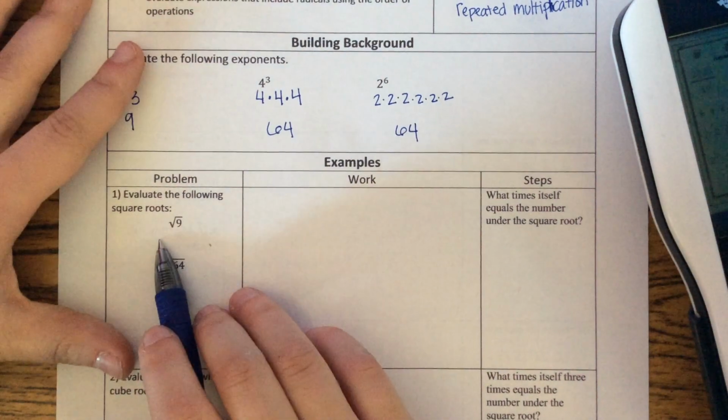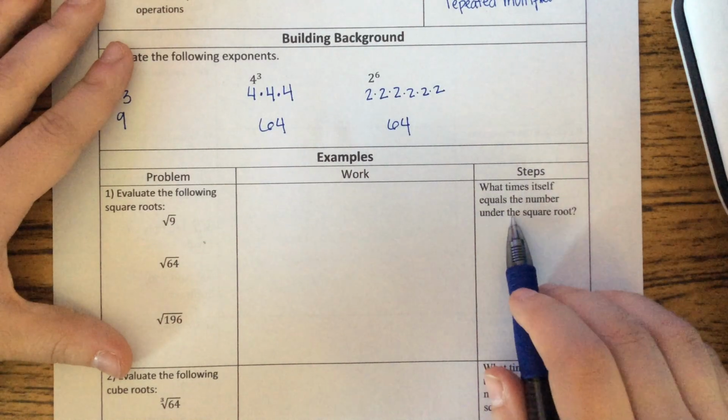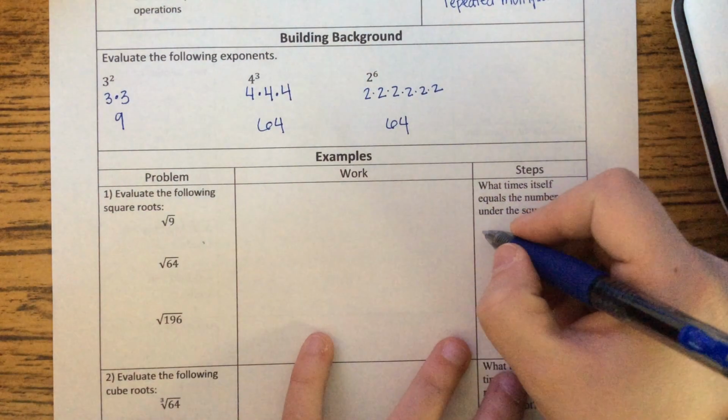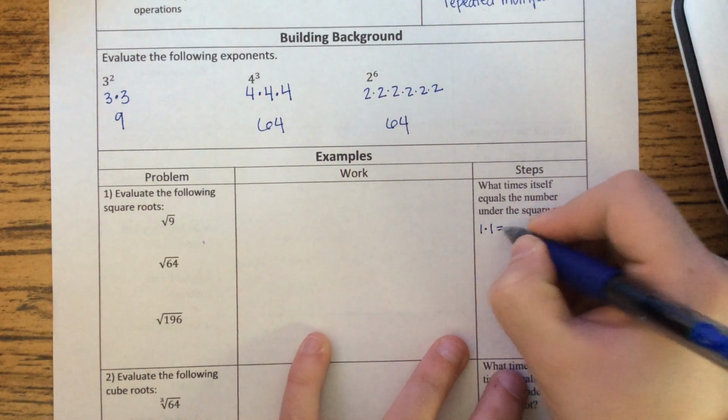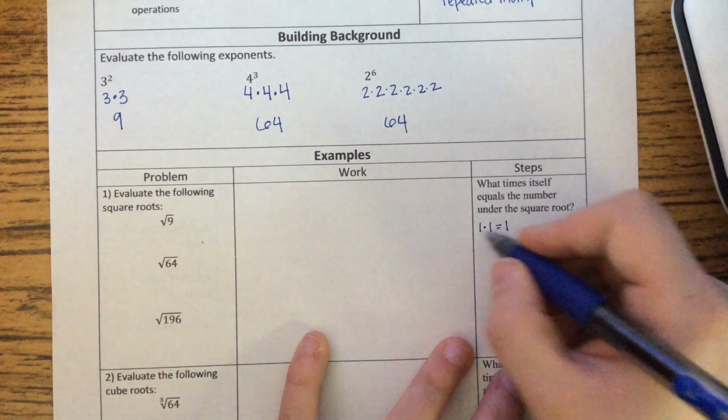Okay, so number 1, these ones are square roots. So we're going to evaluate the following square roots. And the idea is we have to figure out what times itself equals the number under the square root. So I'm going to quickly just do squares. So I'm going to think 1 times 1 is 1. And we're going to list quite a few of these. So try and write small, or make sure you have enough room to write over here.